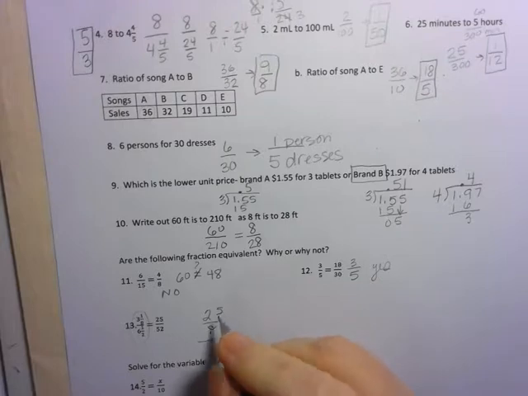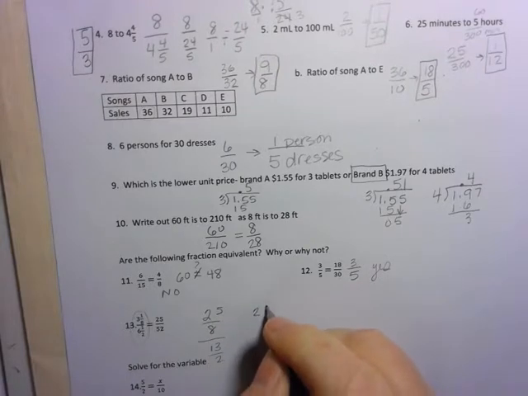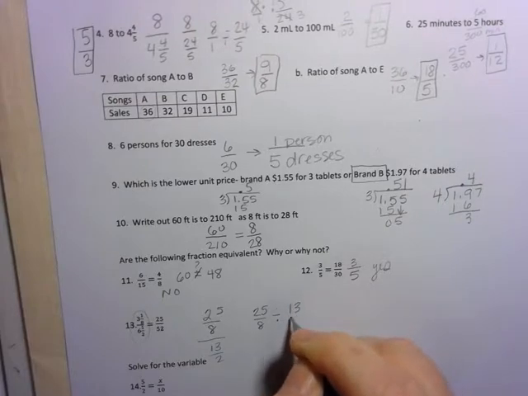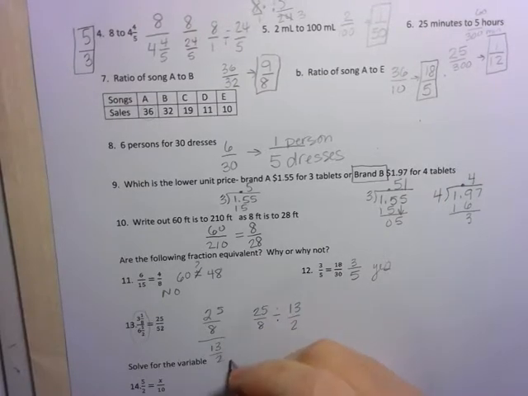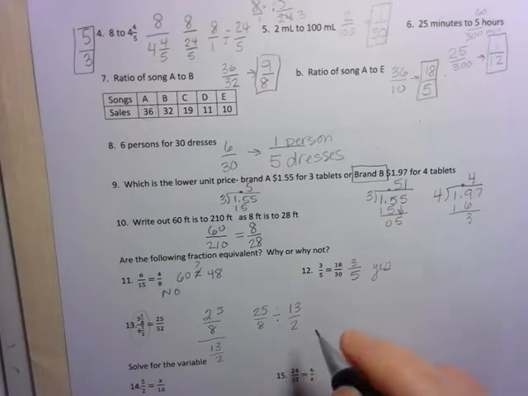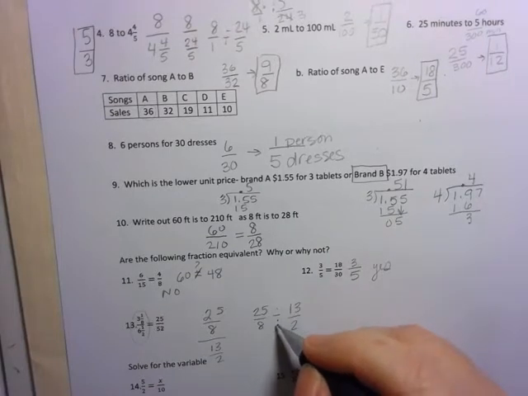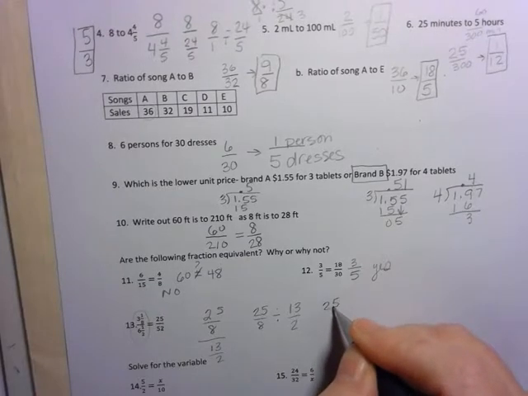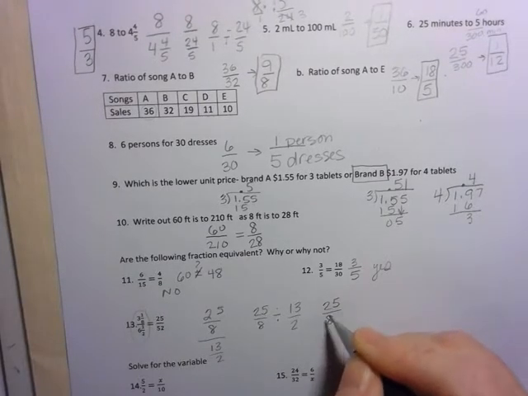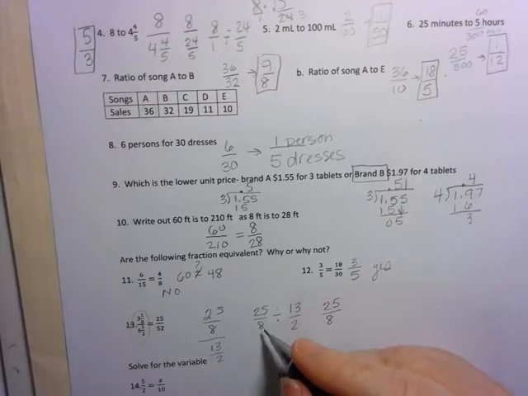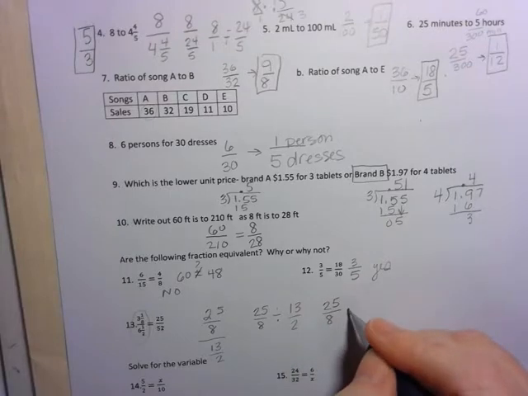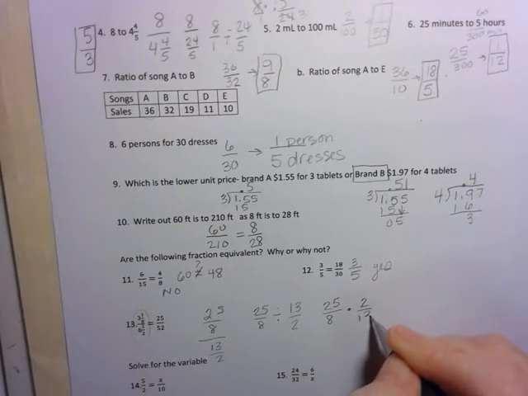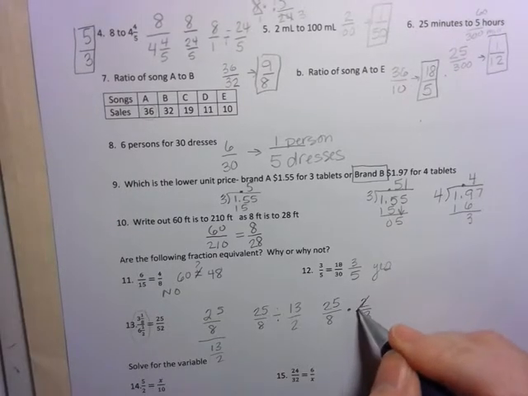Remember, this format is the same thing as this format. When I'm dividing by fractions, I'm doing the same thing as multiplying by the reciprocal. So I copy the first fraction, I multiply, and I take the inverse of the second fraction. So now I can reduce.